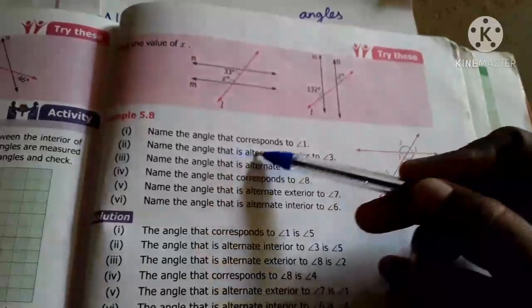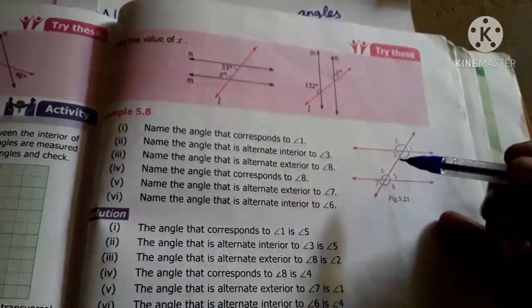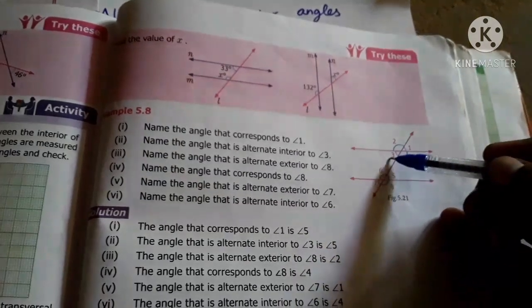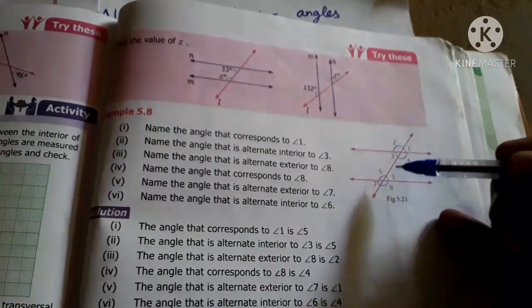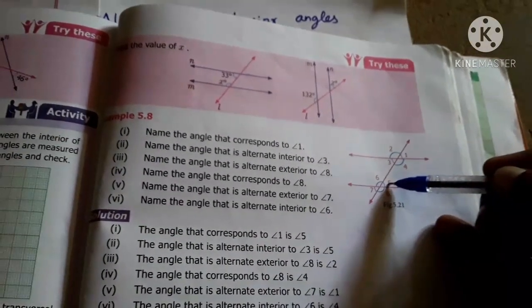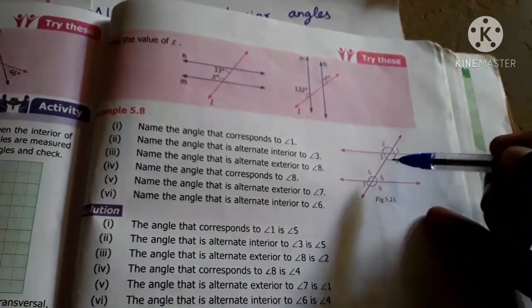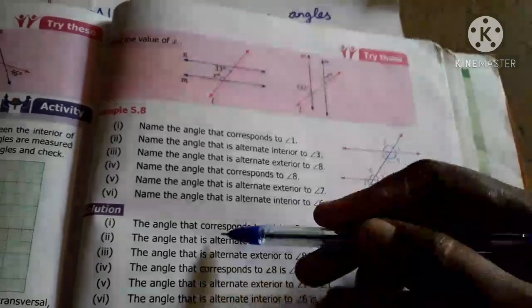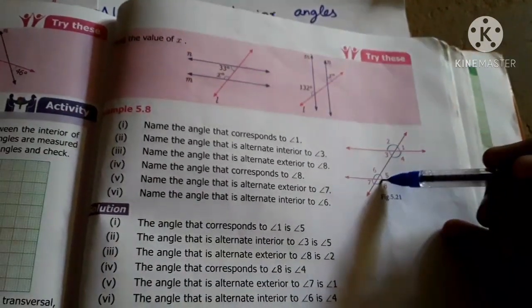Next, name the angle that is alternate interior to angle 3. Alternate interior means opposite across the transversal. So opposite of 3 is 5. So the angle that is alternate interior to 3 is angle 5.